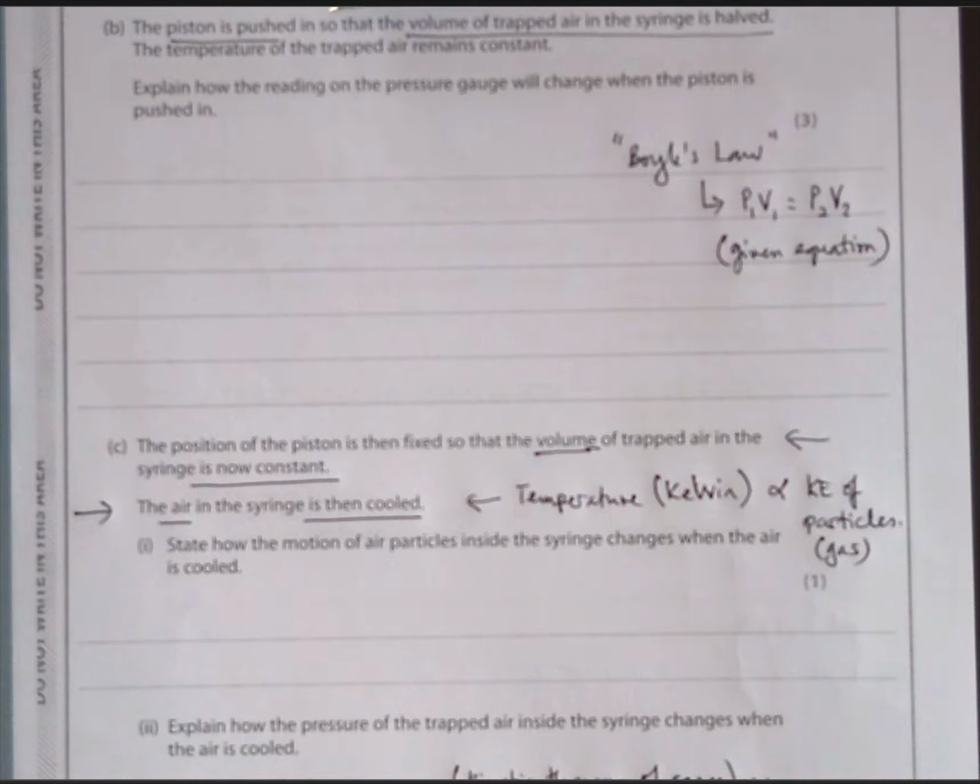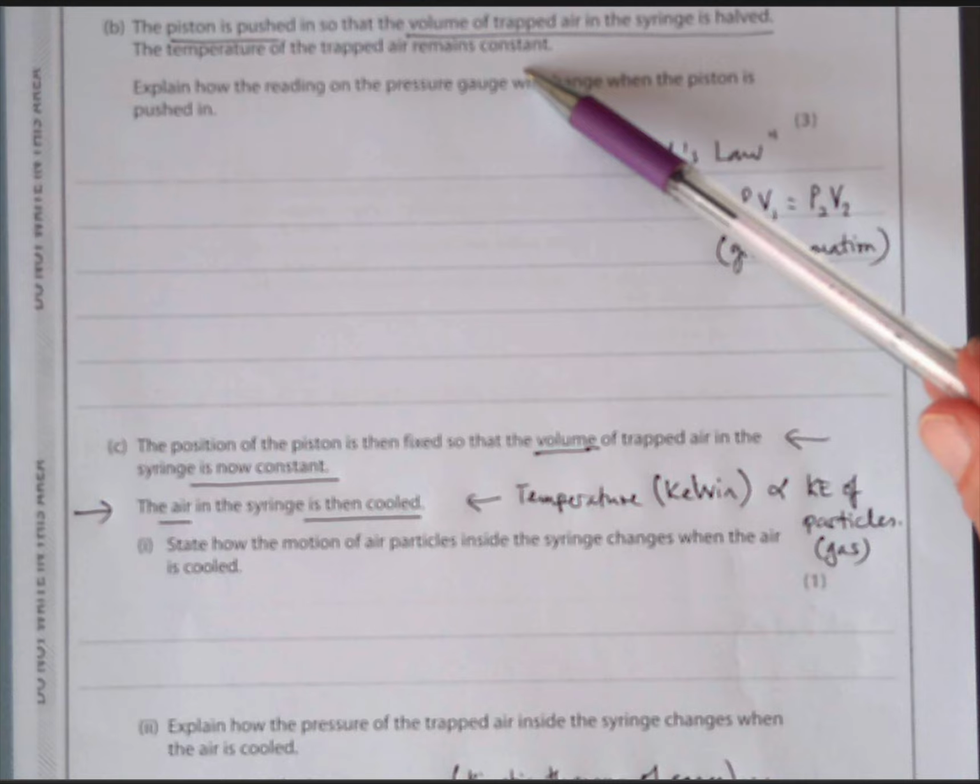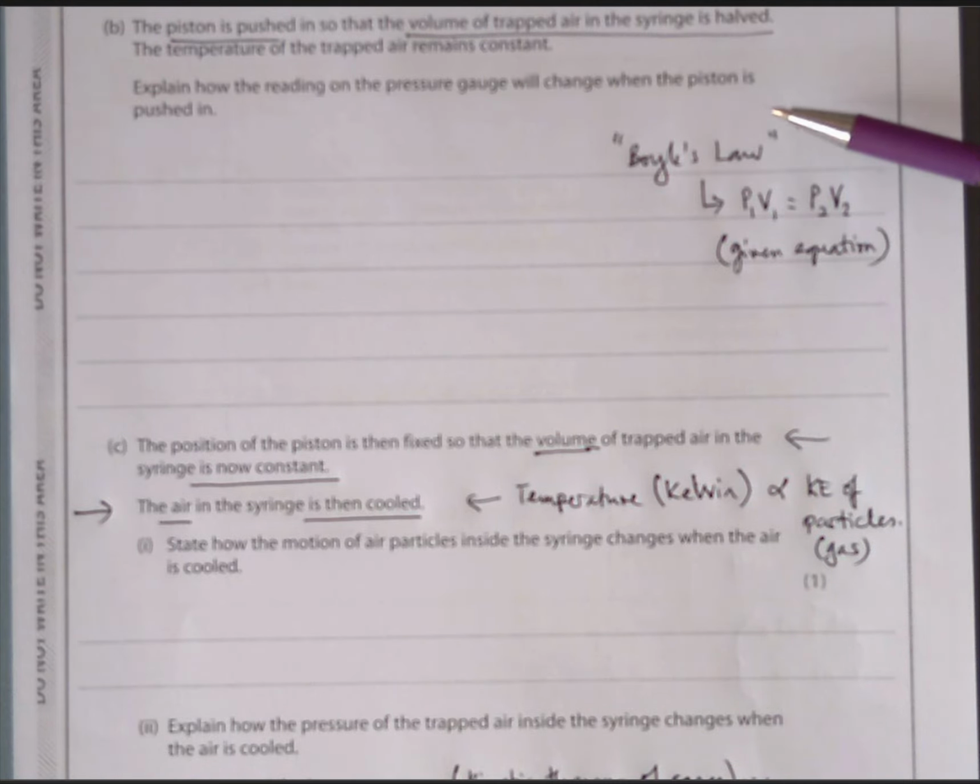The piston is pushed in, so the volume of the trapped air is halved, yeah? The temperature remains constant. Remember, for Boyle's law to work, you can only have 2 variables. We say the independent variable is pressure, the dependent variable is volume, but that only works if you don't change the temperature. So it's telling you the temperature remains constant. The other thing that remains constant is the amount of air that you're dealing with.